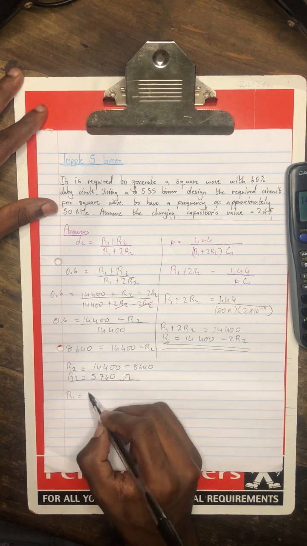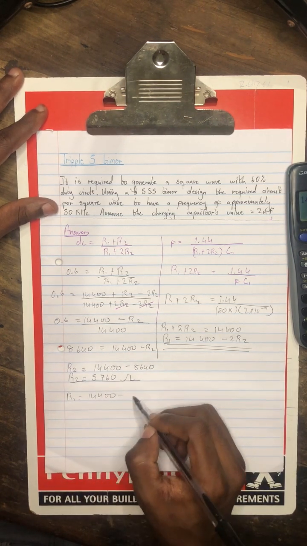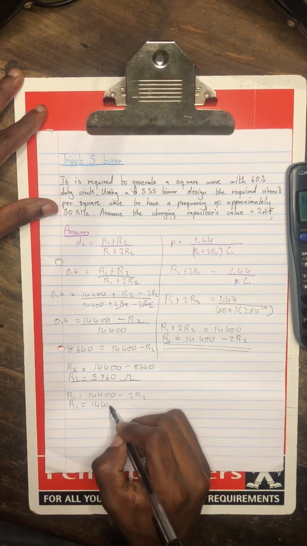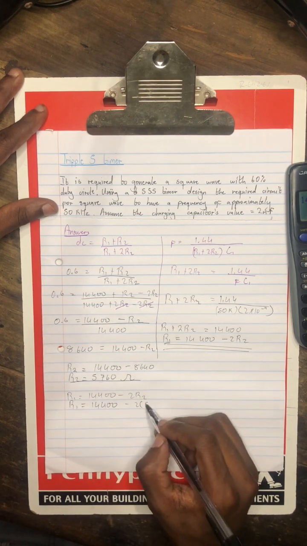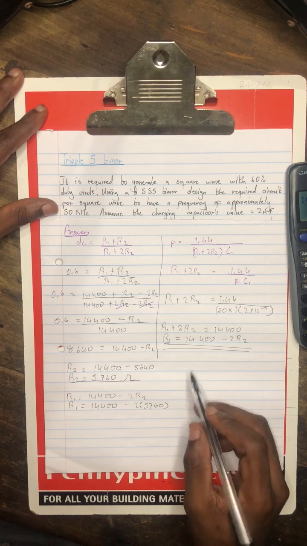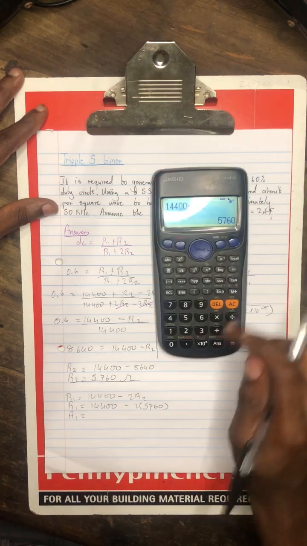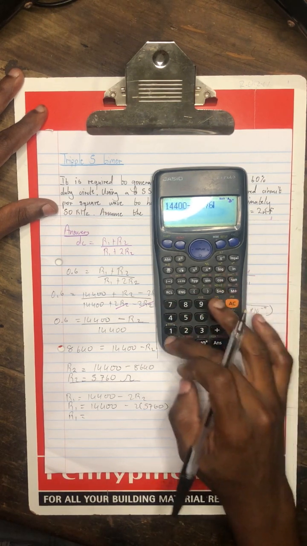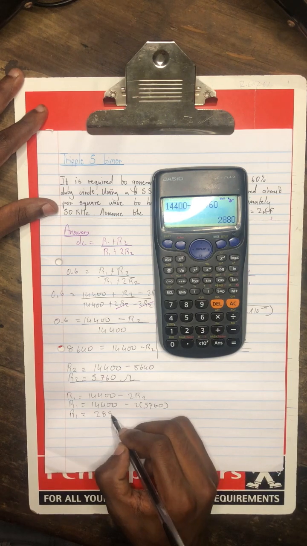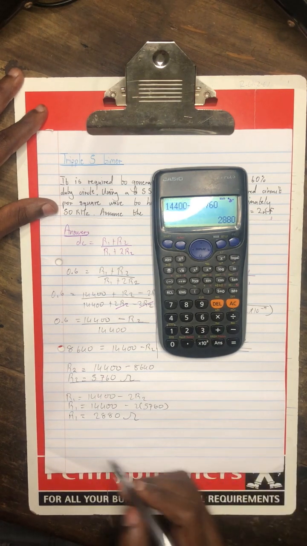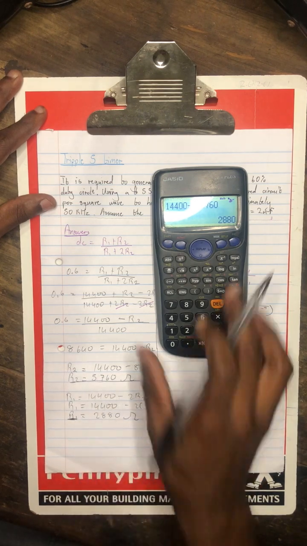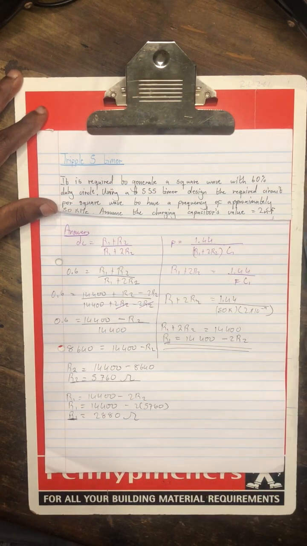Now for us to get our value for R1, we just substitute R2 into the R1 formula. So R1 is equal to 14,400 minus 2R2, which is 14,400 minus 5,760, and our R1 would be 2,880 ohms. So when you're going to design your 555 timer, your resistor 1 should be of this value and your resistor 2 should be of this value in order for all these parameters to be met. Thank you.